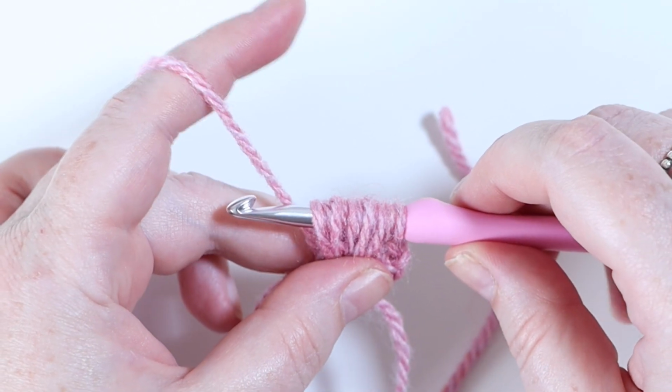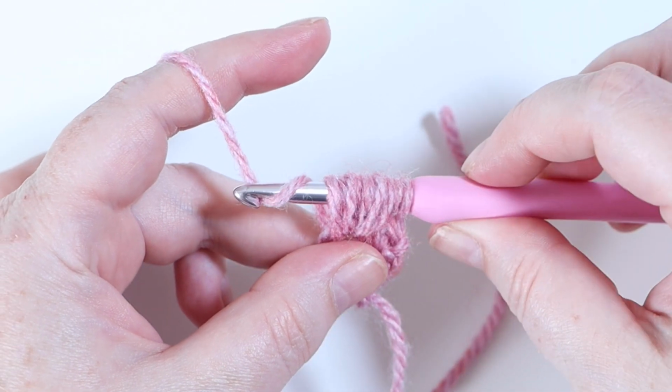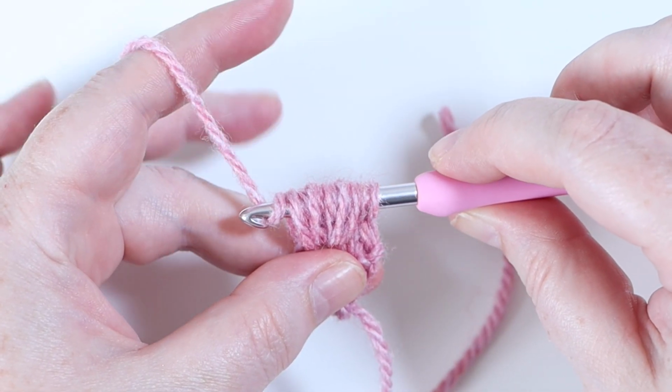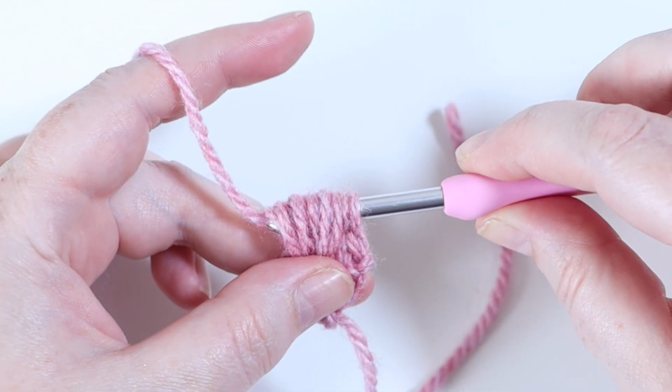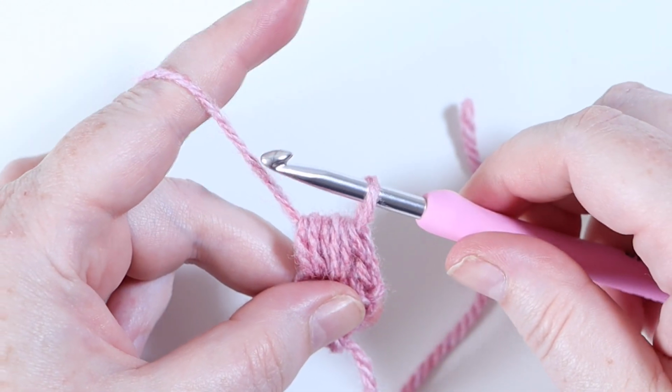So to finish off the puff stitch, all you want to do is yarn over and make sure your hook is pointing down so you can pull through the stitches smoothly, and just pull off all the loops that are on the hook, just like that.